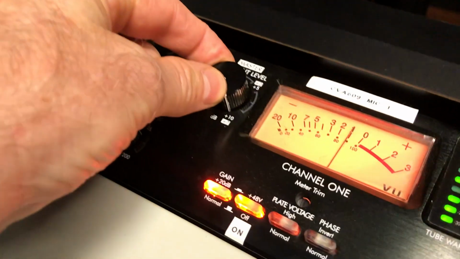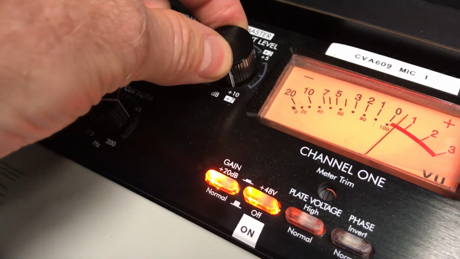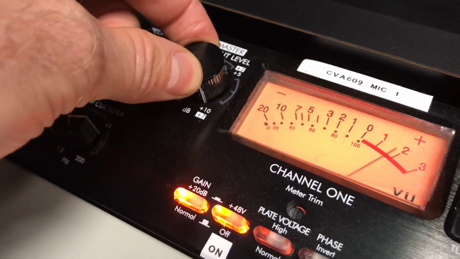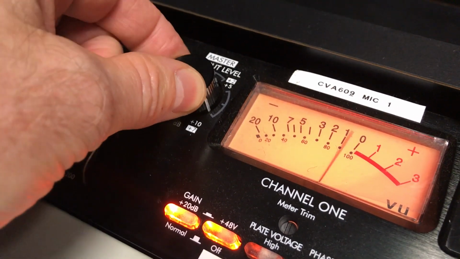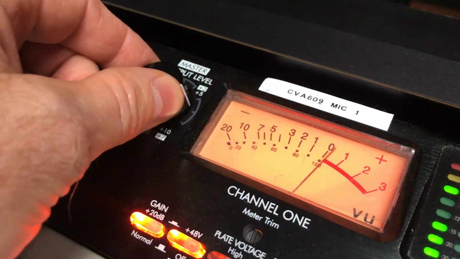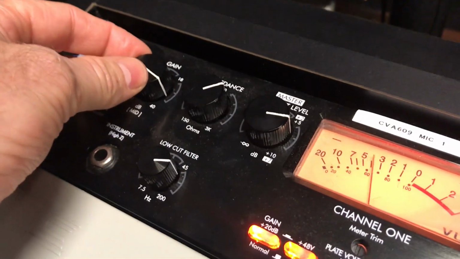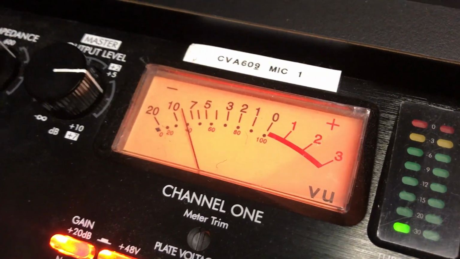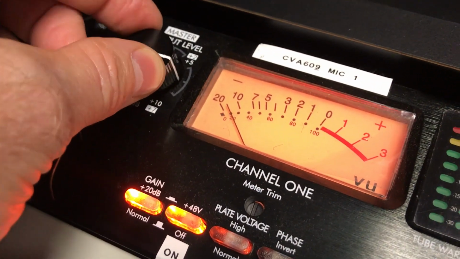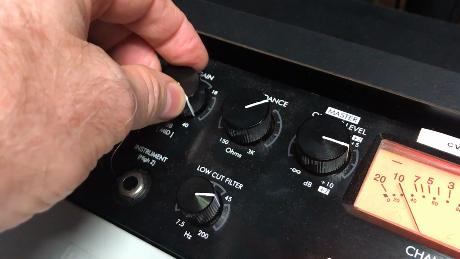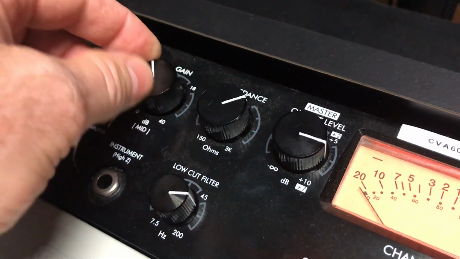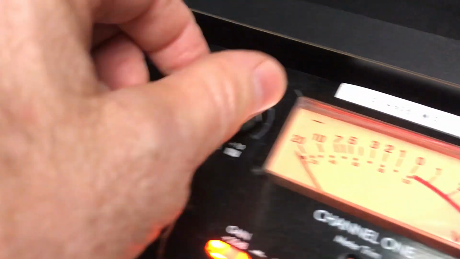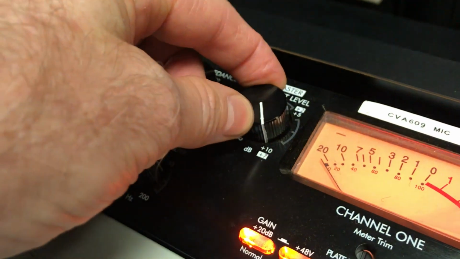The problem is if you increase the output level to the maximum, you may induce unwanted noise. So it's a balancing act of signal to noise ratio. So you need to have an appropriate input level going in and an appropriate output level. If I had the input gain reduced dramatically like that, and if I wanted to increase the output level going into Logic or Pro Tools, this will give me unwanted hiss.